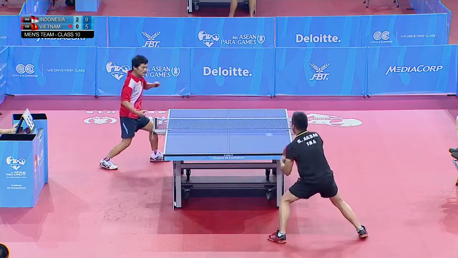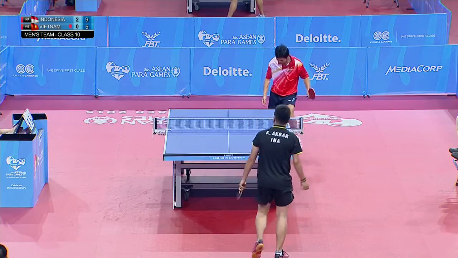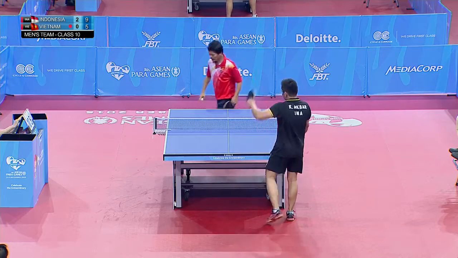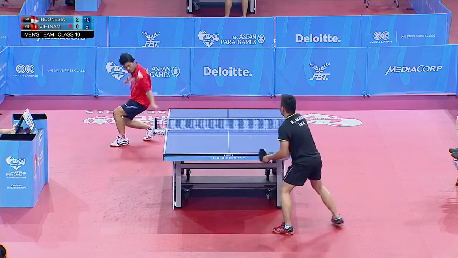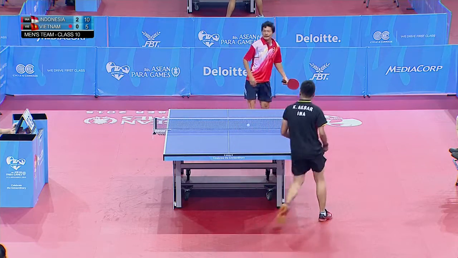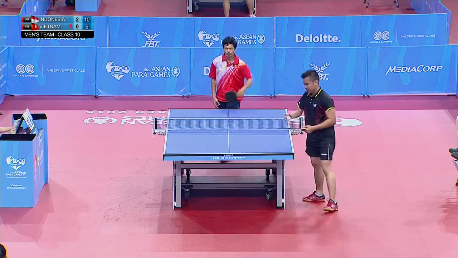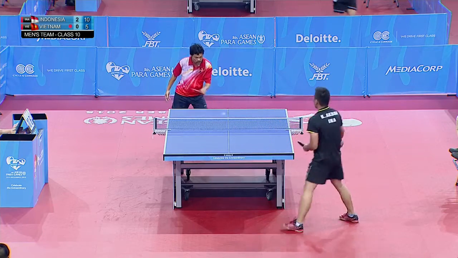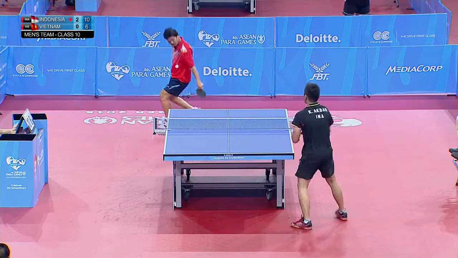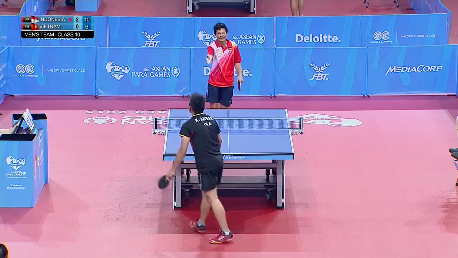Well, it's been a lightning speed match. And there for 10. And now that is game and match point here for Indonesia. He's missed that one, but still lots of other chances. 10-6. High ball toss. And that's gone, and that's 11-6.